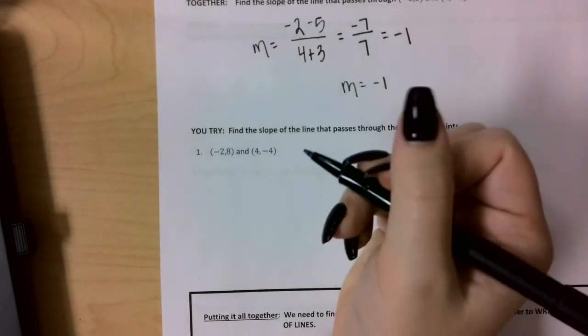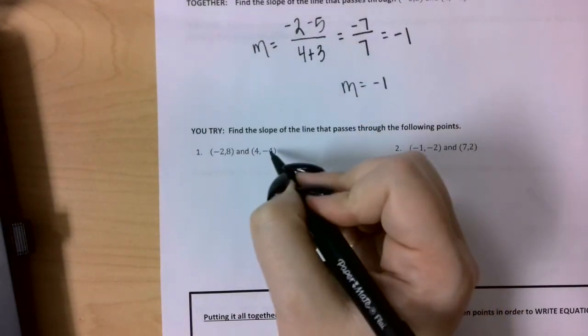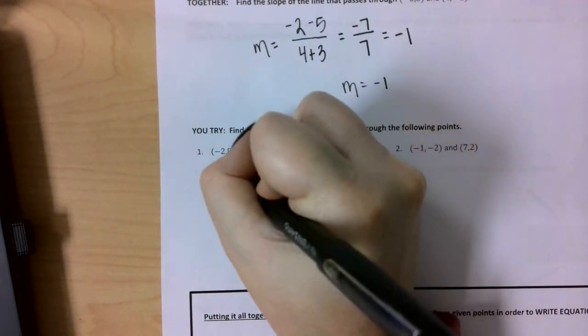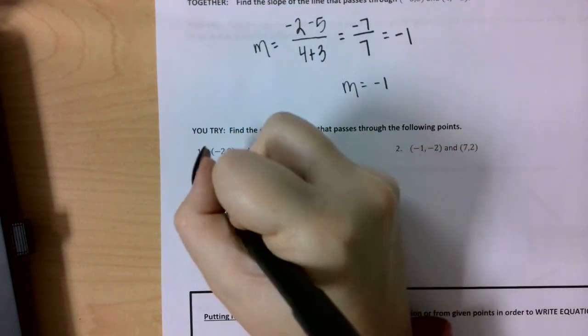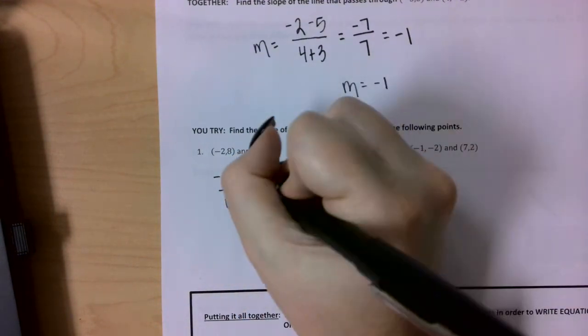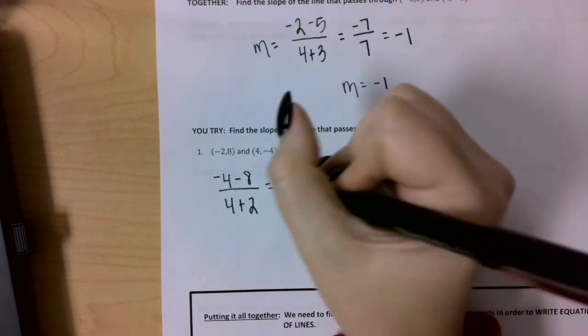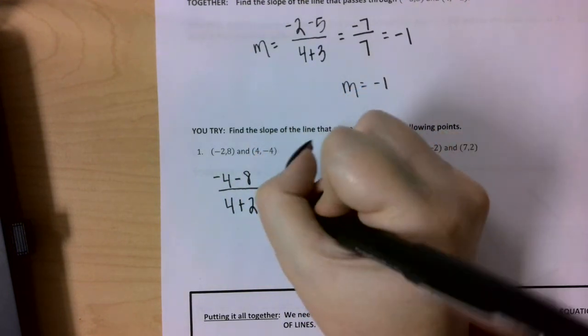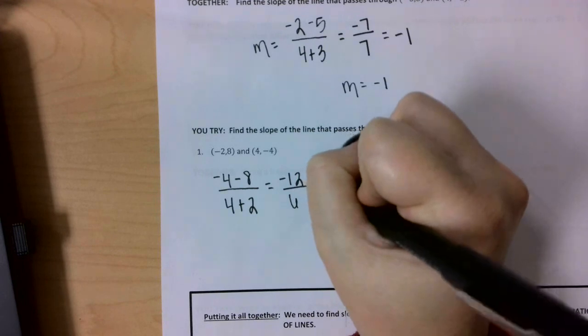Okay, next one, I'll do this one with you as well. So y2 minus y1 over x2 minus x1, that's going to be a sign change. So negative 4 minus 8 more is negative 12. 4 plus 2 is 6. And I'm always going to reduce slope.